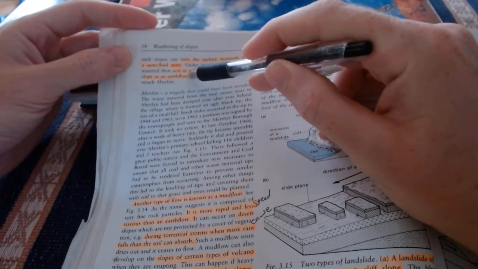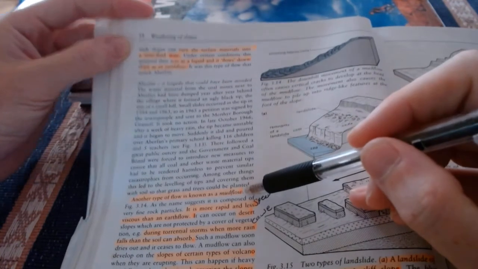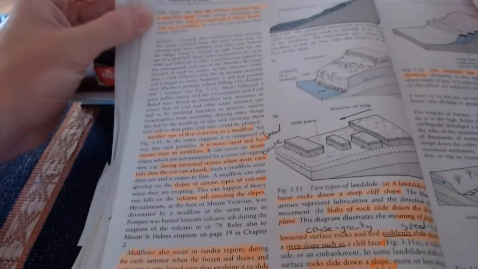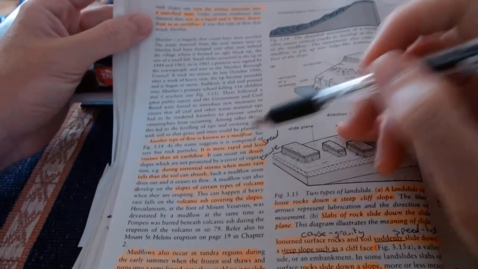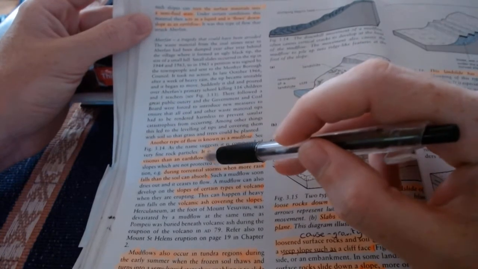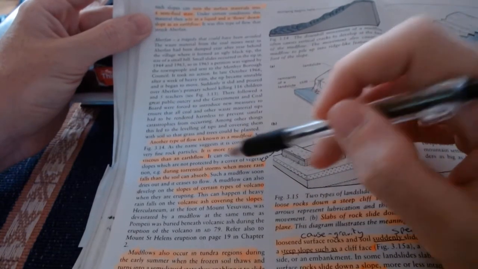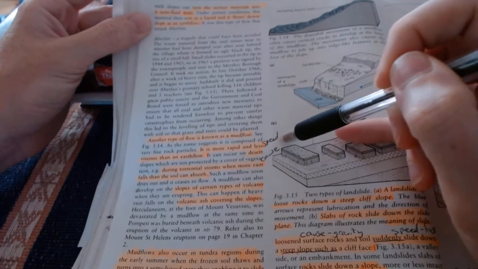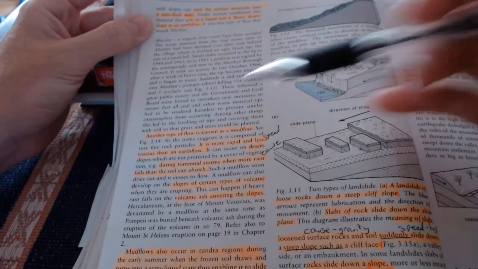Now we've got earth flow, and then we come all the way down here to mud flows. Pretty much the same thing, really. Again, it is more rapid and less viscous than an earth flow. So mud flows, again, more rapid. So there's our speed. We've gone soil creep, earth flow, mud flow now.